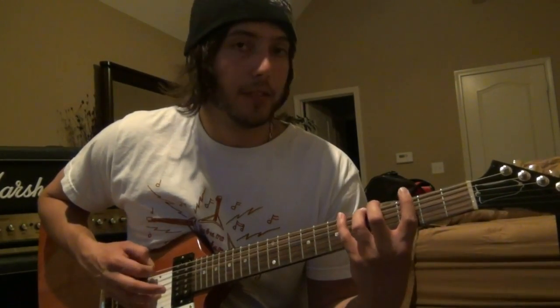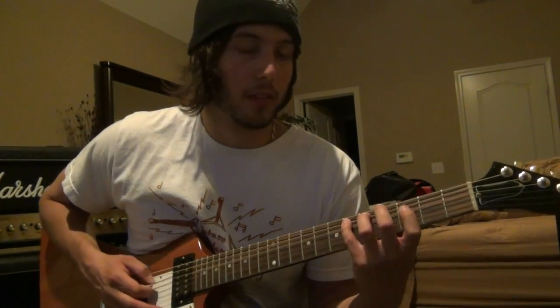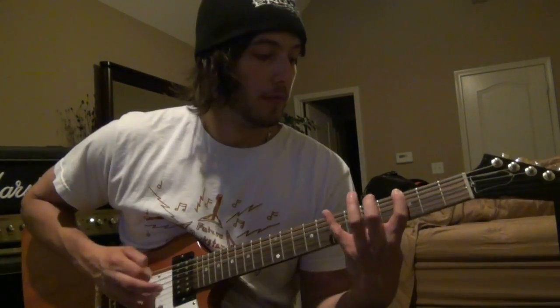Now the minor scale looks a little bit different. The G minor scale will look like this: 3, 5, 6, 3, 5, 6, 3, 5. So there you have your major and minor scales. But for the purposes of this lesson, I just want to focus on the major scale.